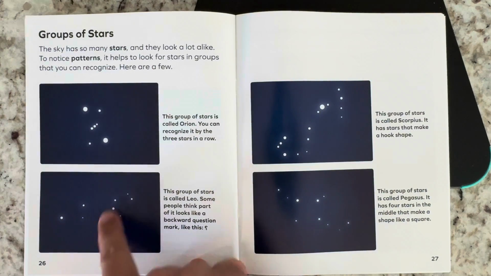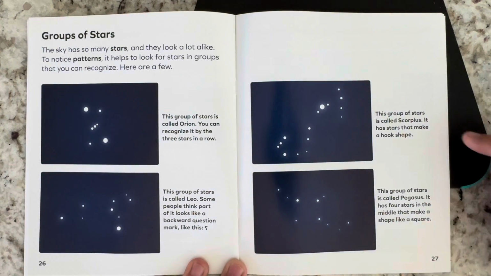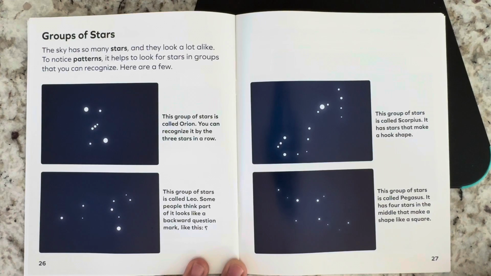Oh, I see it. This group of stars is called Scorpius. It has stars that make a hook shape. And this group of stars is called Pegasus. It has 4 stars in the middle that make a shape like a square.